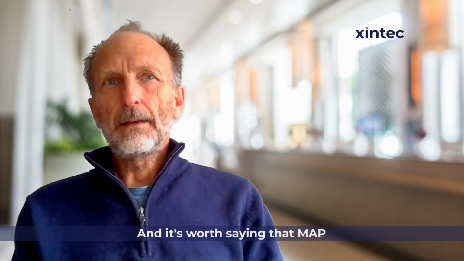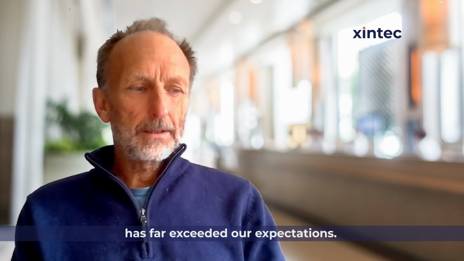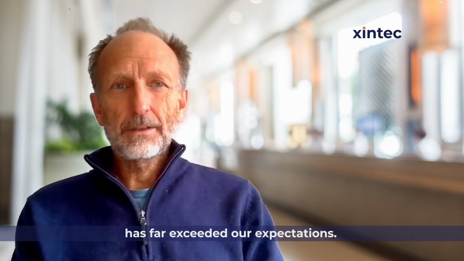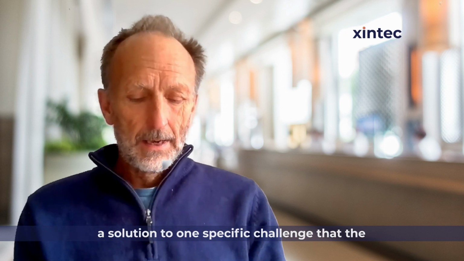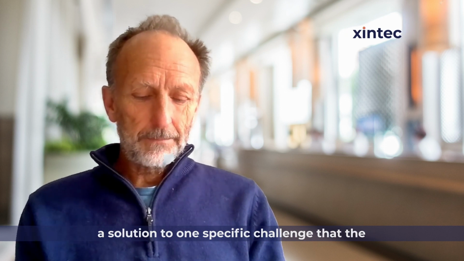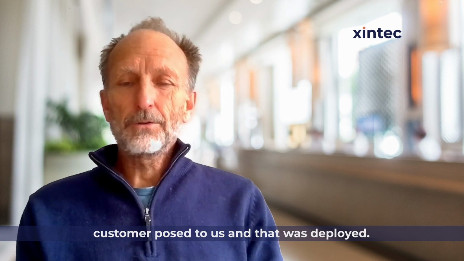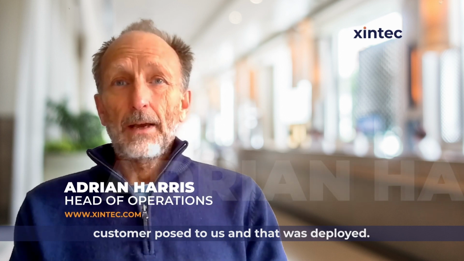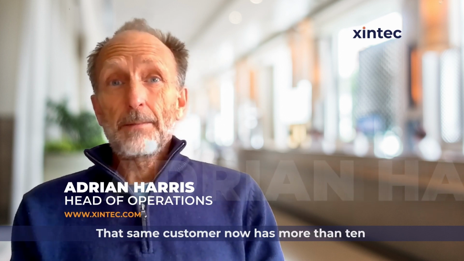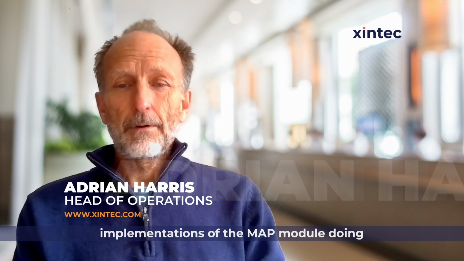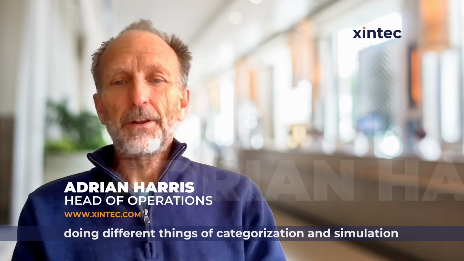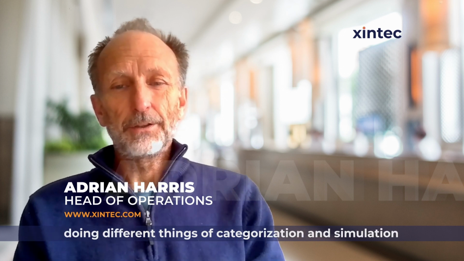And it's worth saying that MAP has far exceeded our expectations. We mentioned before that we implemented it as a solution to one specific challenge that the customer posed to us, and that was deployed. And that same customer now has more than 10 implementations of the MAP module doing different things of categorization and simulation.